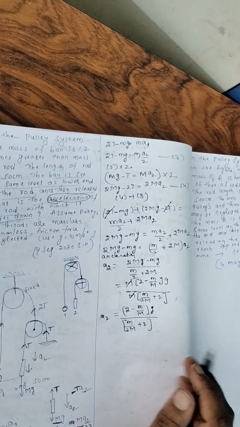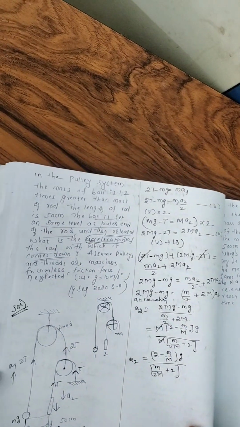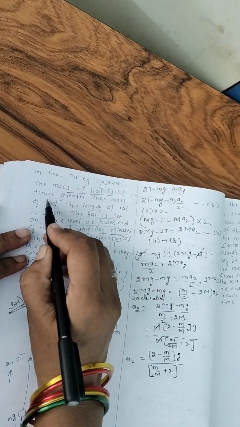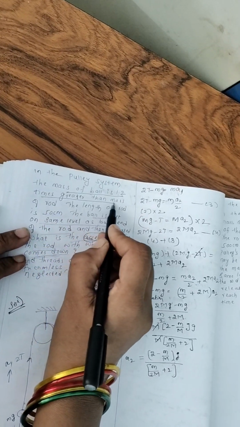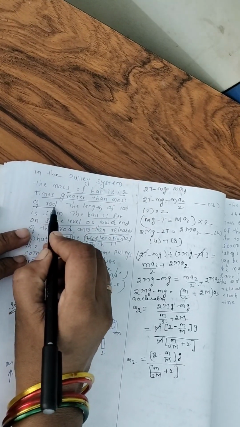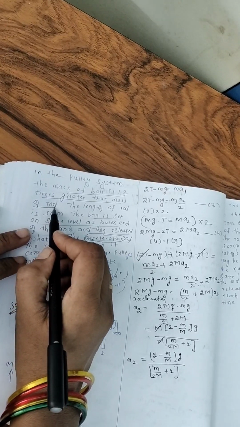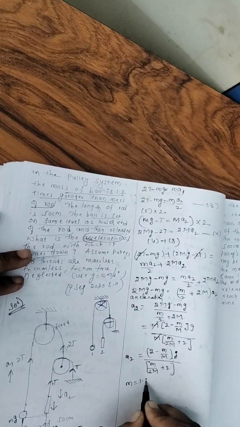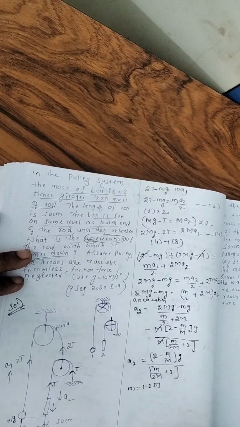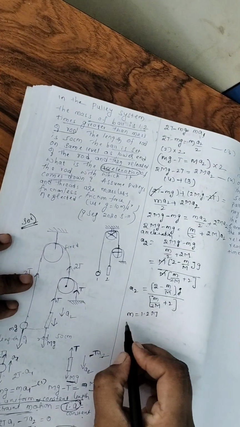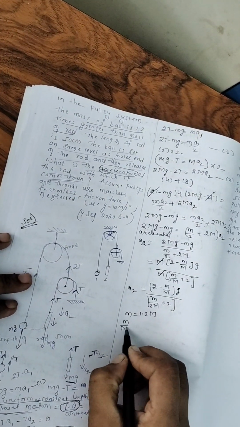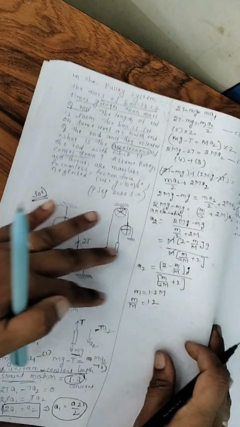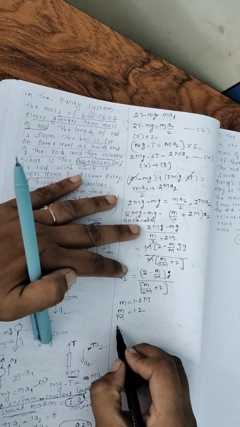In the problem, he gave that the mass of the ball is 1.2 times the mass of the rod. So m by M is nothing but 1.2. Now let us substitute.